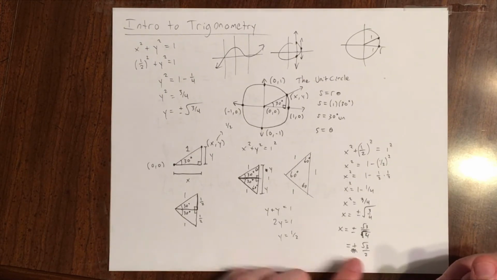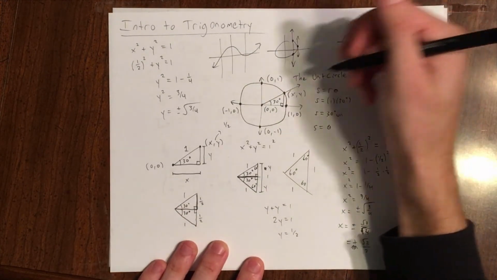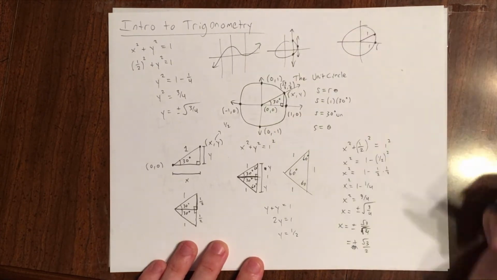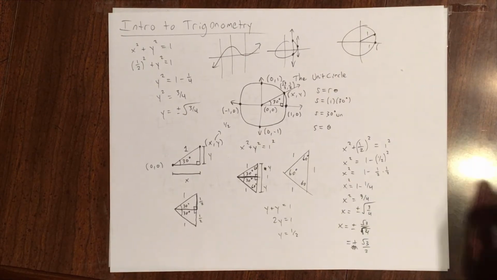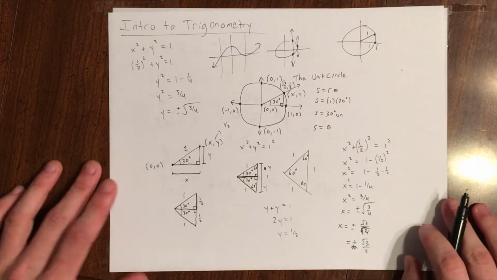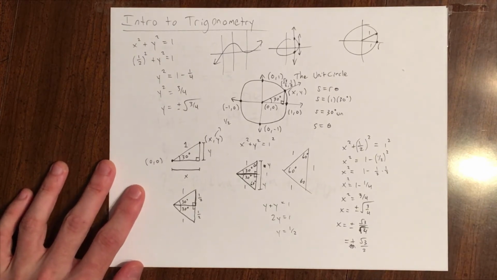So we did actually figure out our coordinate. Our coordinate of this point here has to be the square root of 3 over 2 comma 1/2 for the degree of 30 degrees. All right. So we've solved for one coordinate here. That's pretty cool. I wonder if there's other things we can do. It turns out there is.